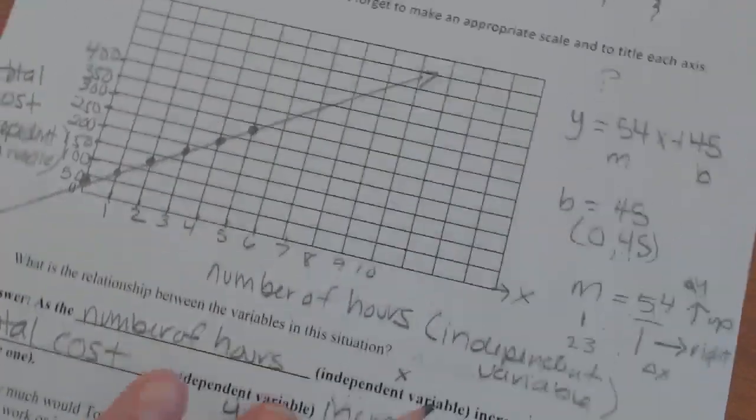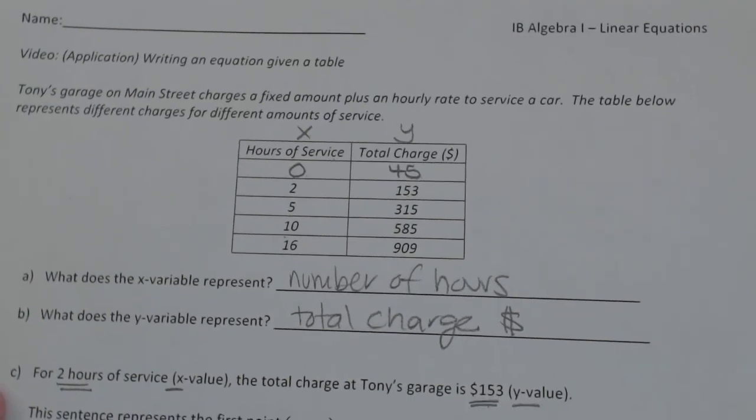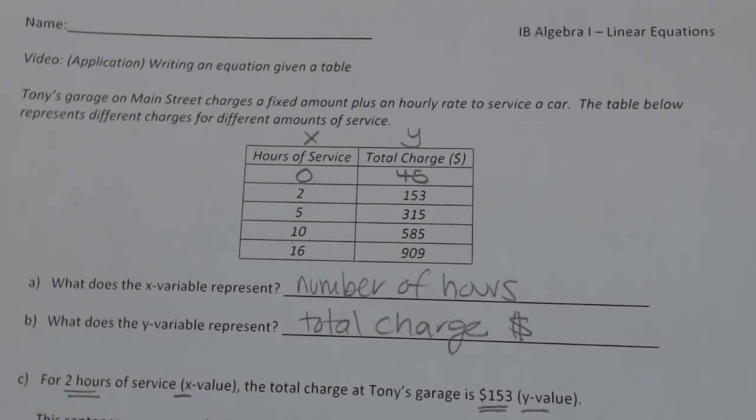Okay, this has been a lot. So congratulations, you have finished writing an equation of a line in slope-intercept form, giving various pieces of data, and this one has been giving a table. So hopefully this helped, and get to work. Thanks.